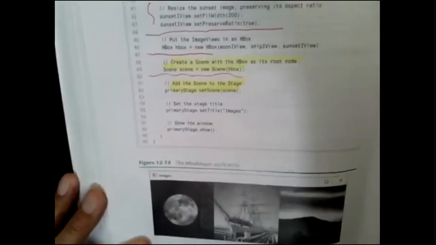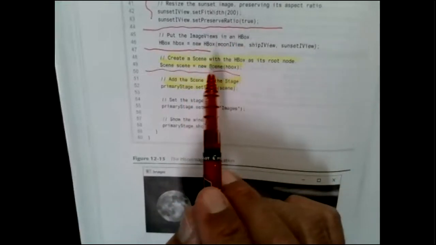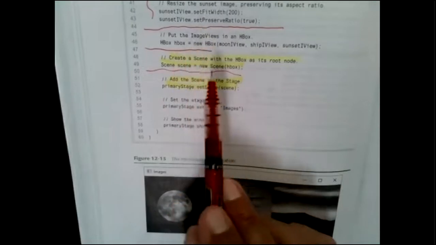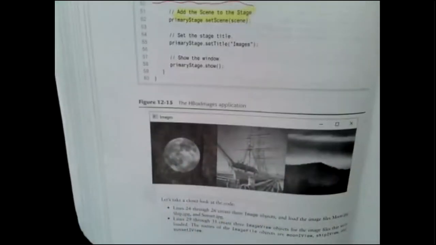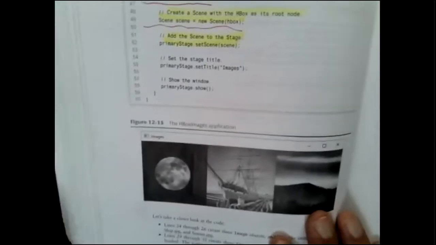And I now have, remember I was doing steps: create the objects, do the layout, add the layout to a scene. In this case, we only have one scene. We add it to the stage and we run it and we get 3 pictures. Voila. That's all great and good.